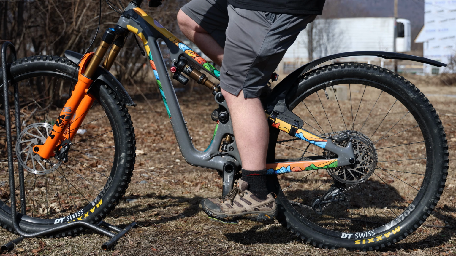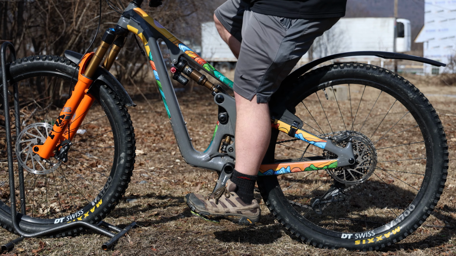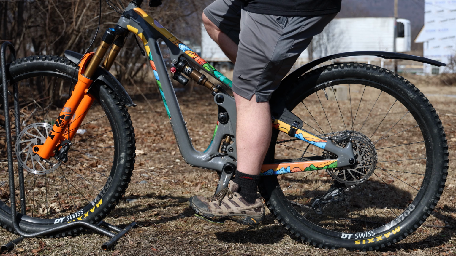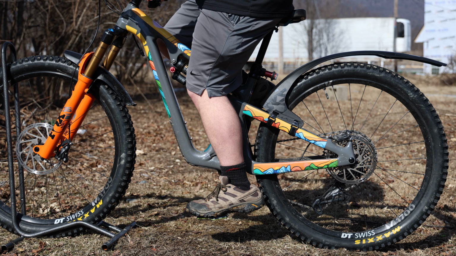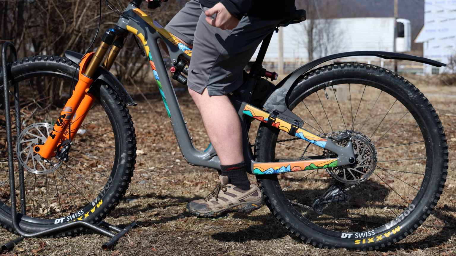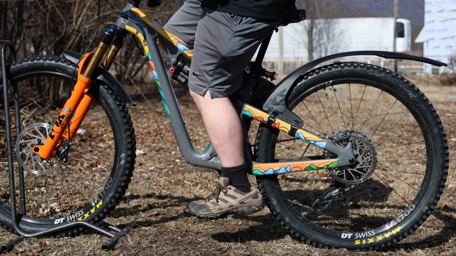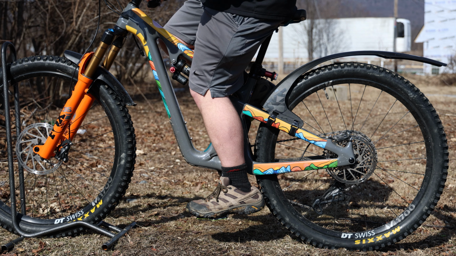But now watch, if I slide back on the saddle, you can see my heel drop. Slide forward on the saddle, so I sit on the nose of the saddle, you can see my heel picks up with the seat going further forward.